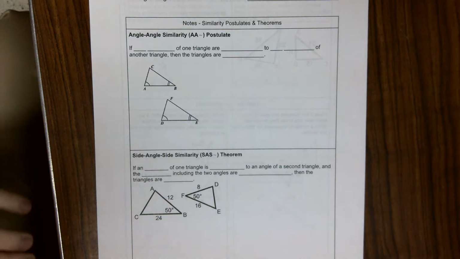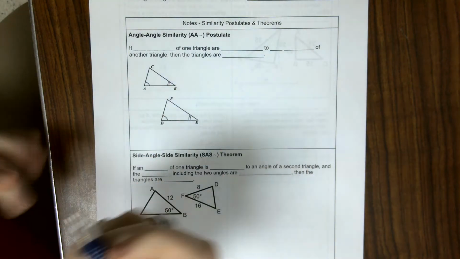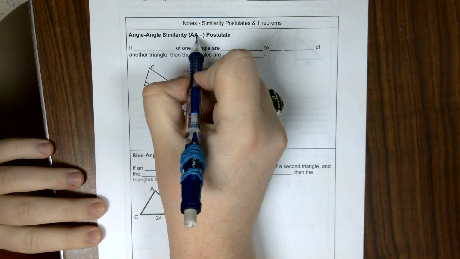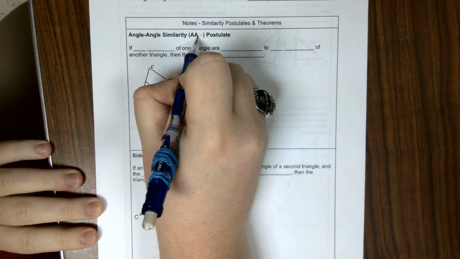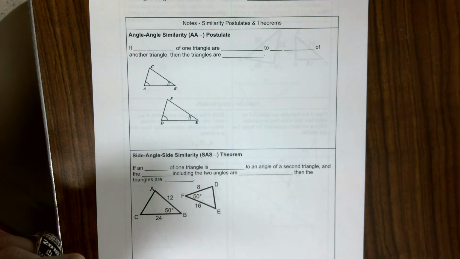So the first one is the angle similarity postulate. And later in practice, when we start proving why we know they're similar, we can just use these abbreviations that I've given you. So angle similarity, you just abbreviate double A with a squiggle. All right.